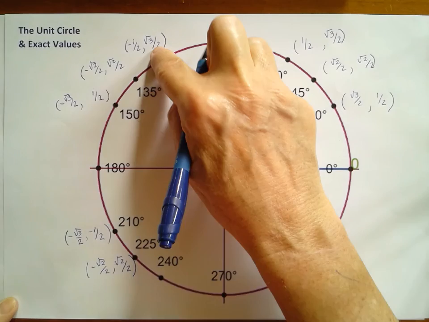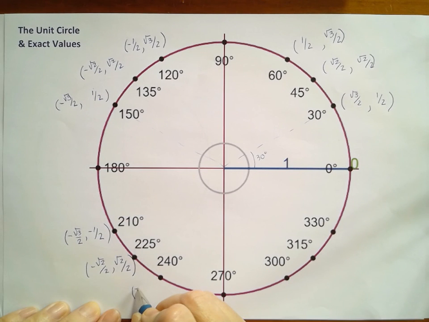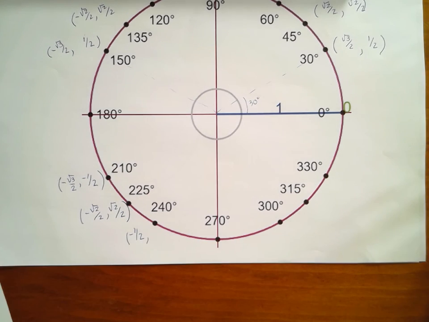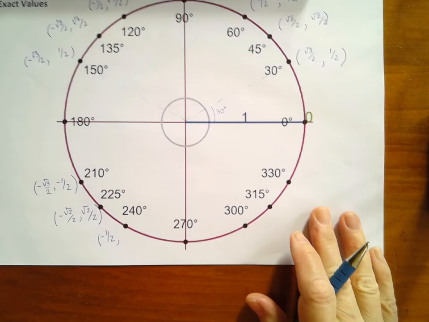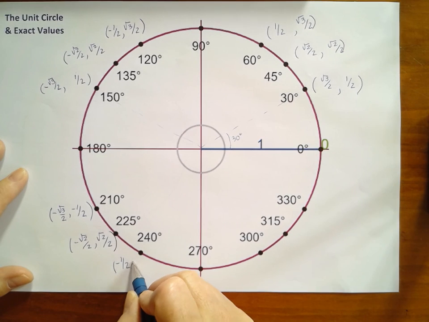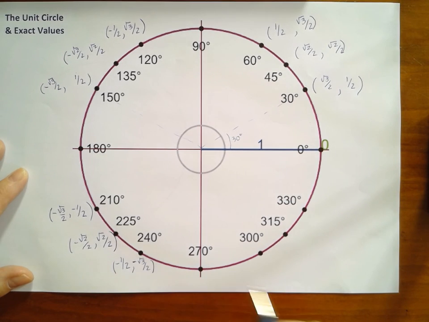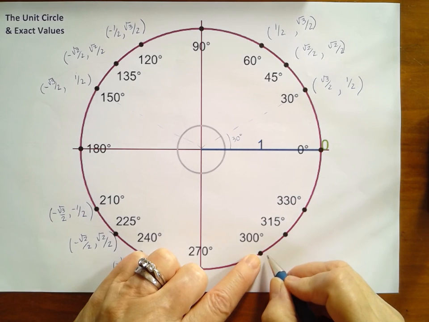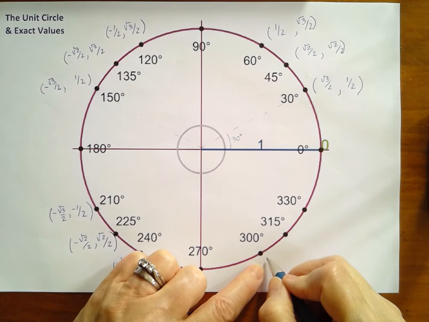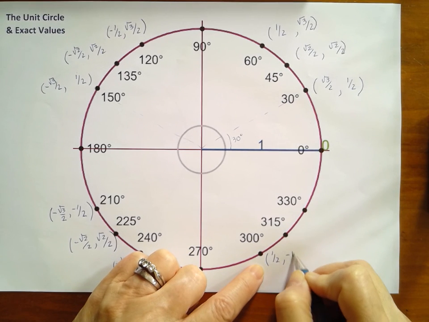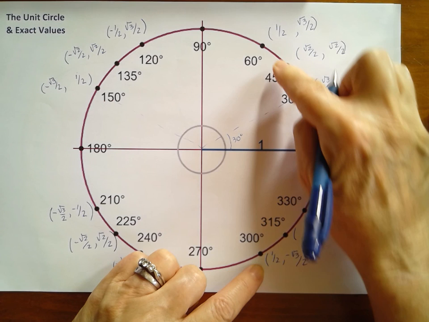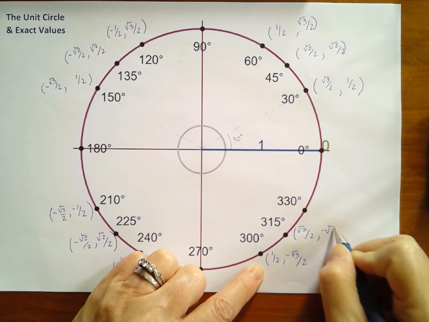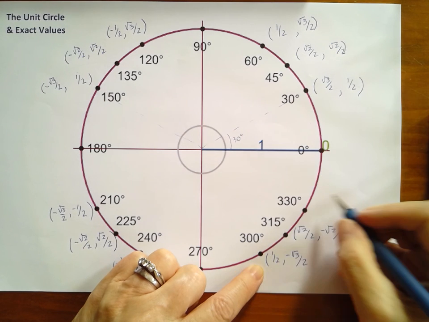Symmetry with this point. Maybe I'm off, sorry. Maybe I can just put this up a tiny bit more so you can see both. Now I have symmetry with this point, but cos is positive down here because I'm going this way, right? Positive. Symmetry with this point. Symmetry with this point.